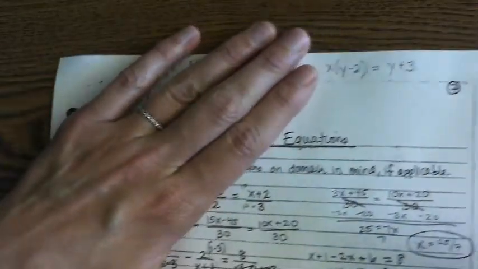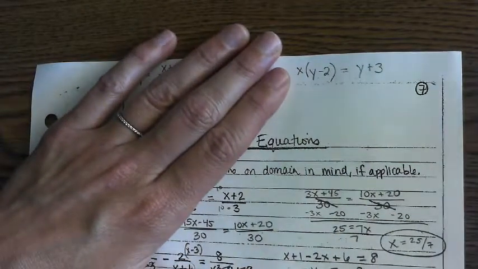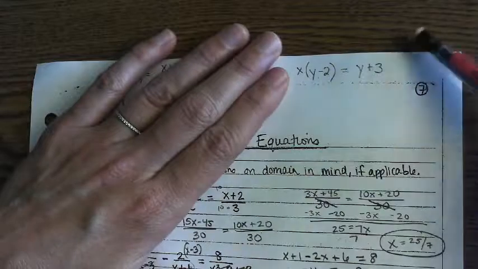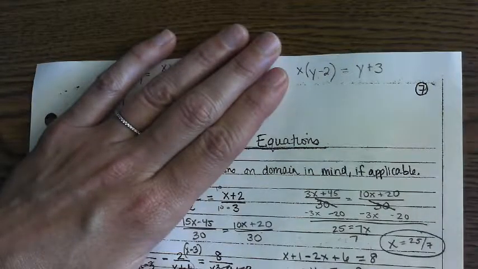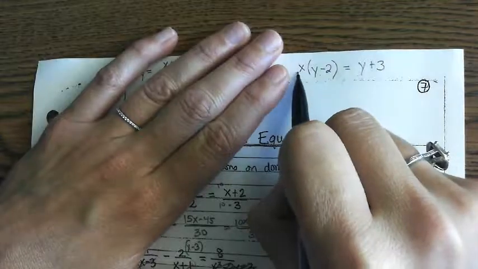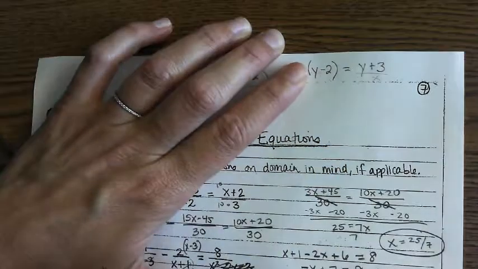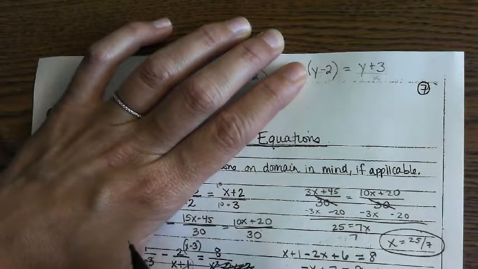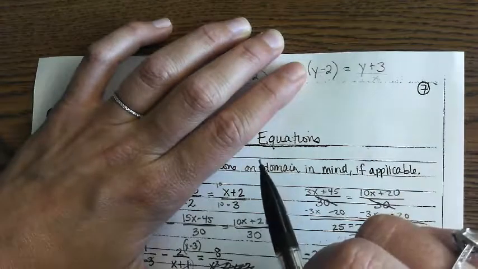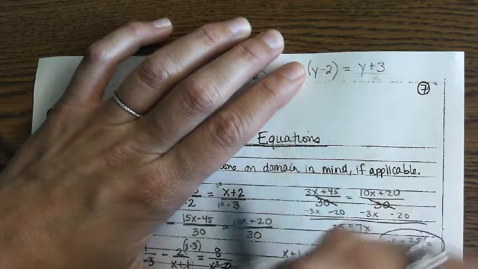Okay. And if I have to solve for y, what do you think, Mitch, you would do from here if you had to solve for y? So divide x on this side, and you'd have y plus 3 over x. And then what? What's making you stop?